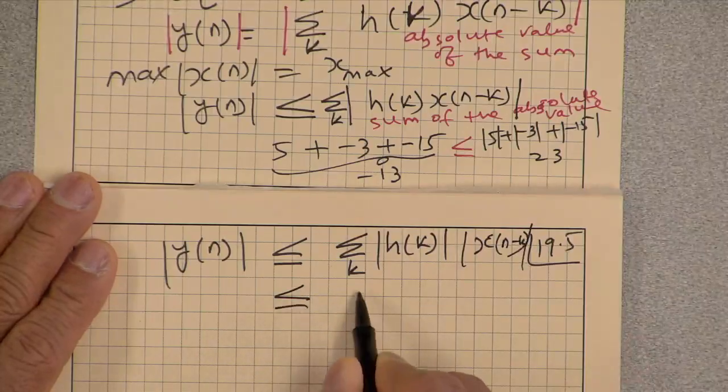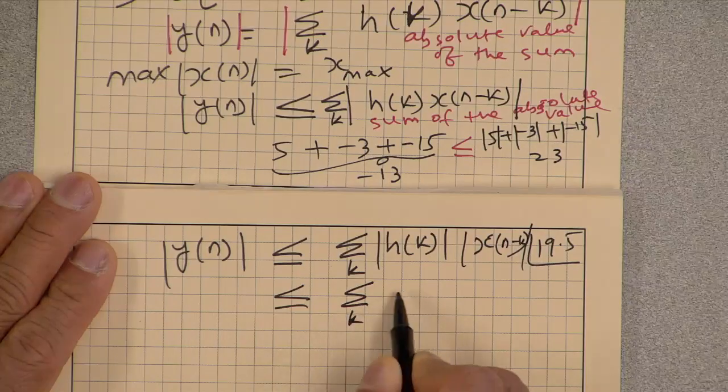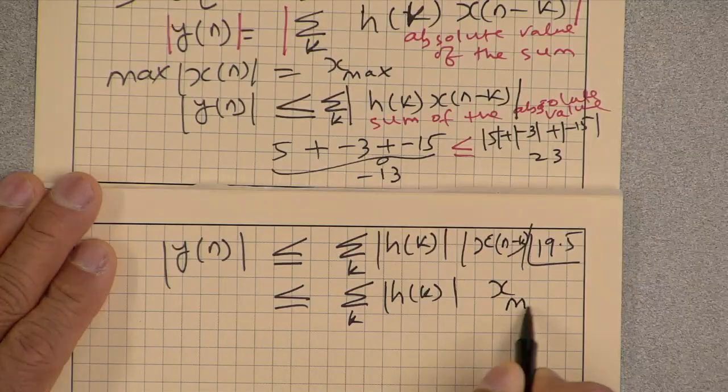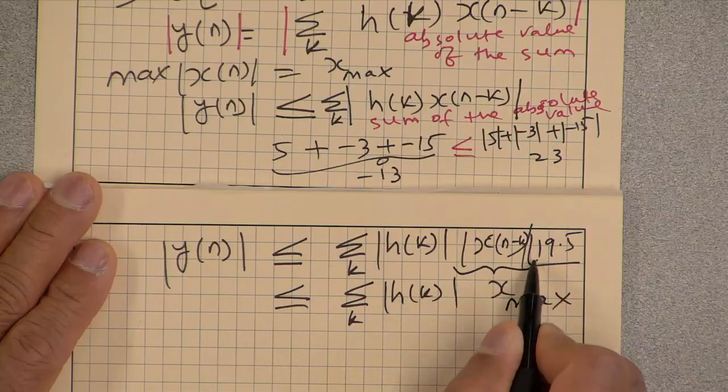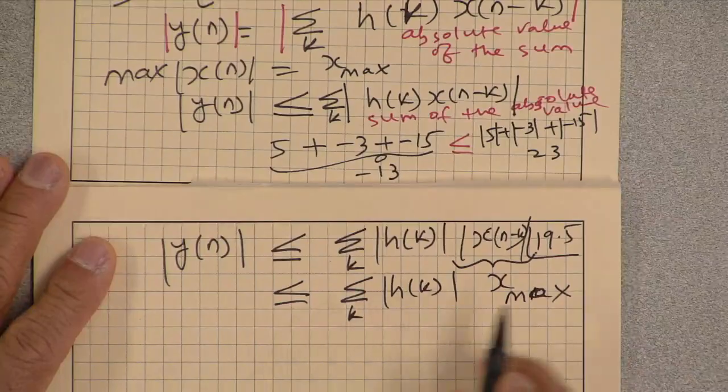and that is less than or equal to the sum over all k of the absolute value of hk times x max, because we already know that the absolute value of x is always less than x max.